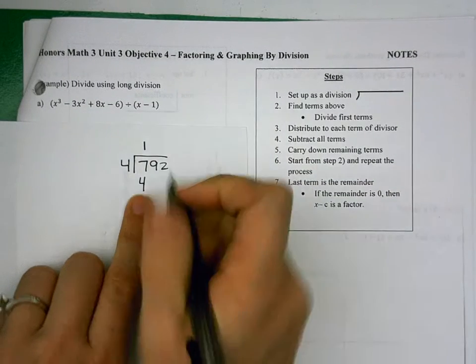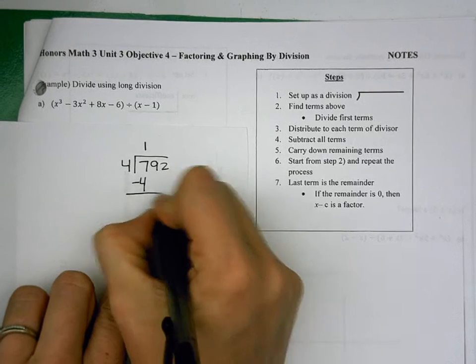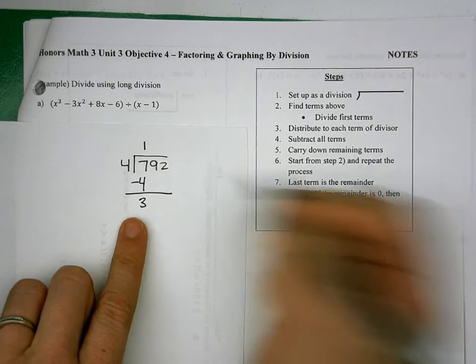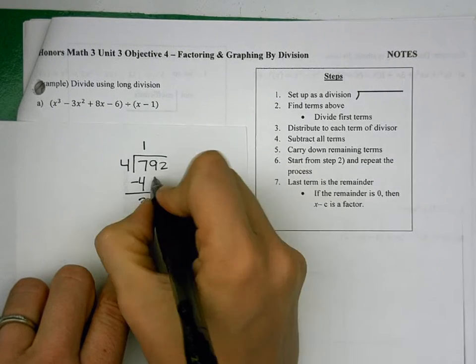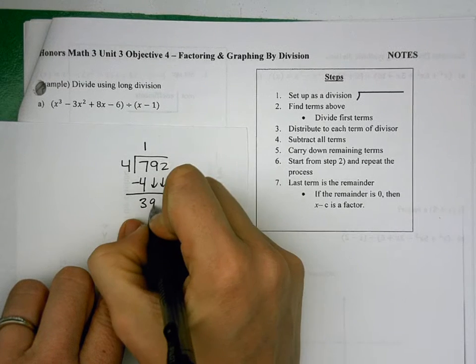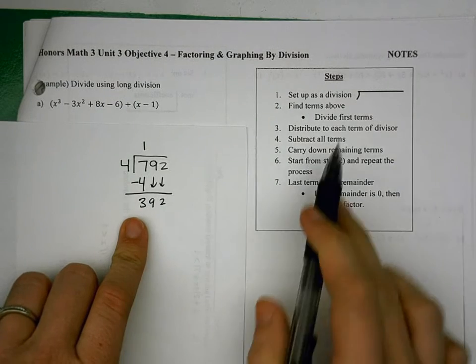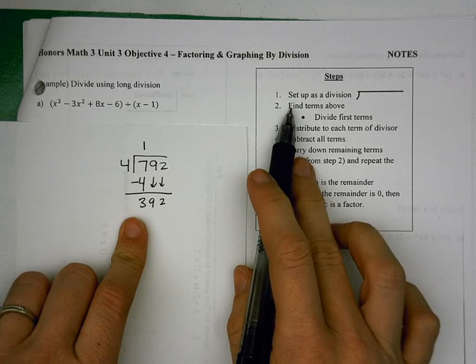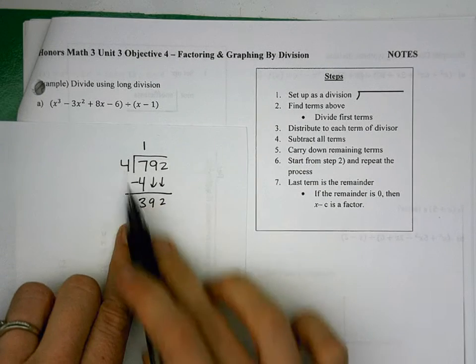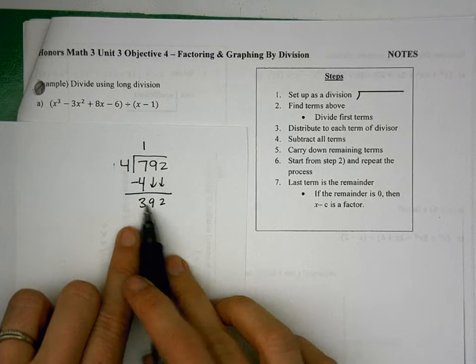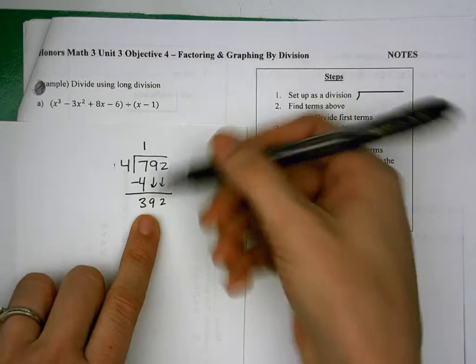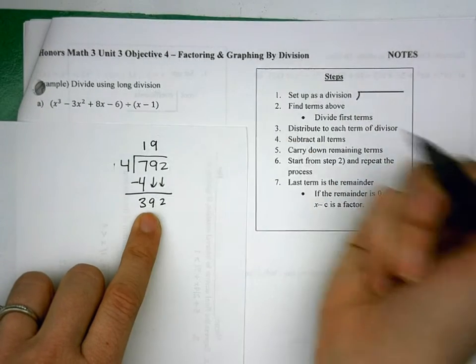And then we'd subtract our terms, right? We'd be subtracting that 4 we just got. We'd get 3, and then we'd carry down our remaining terms, so carrying down that 9 and 2. And then we'd do the process again, right? Going back to step 2 here. Figuring out how many times does 4 go into 3, it doesn't, so how many times does 4 go into 39, aka 4 times what gives me 39, it's about 9.